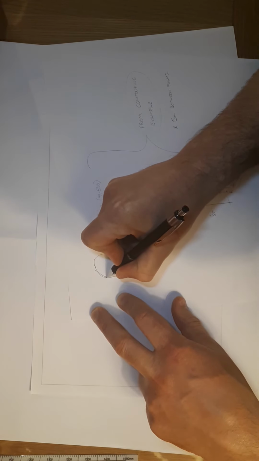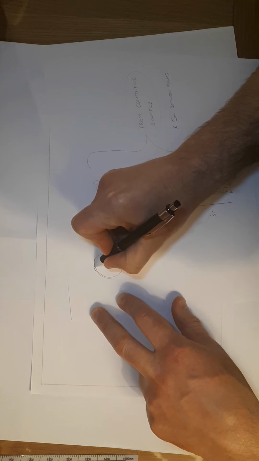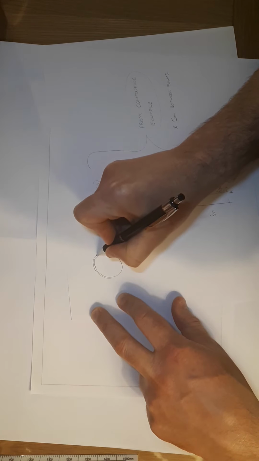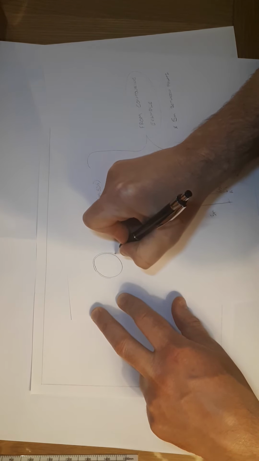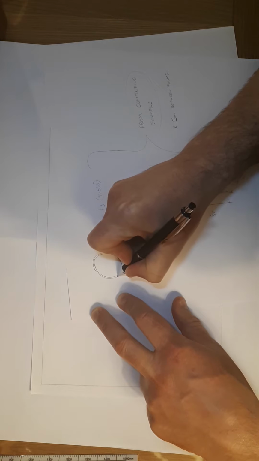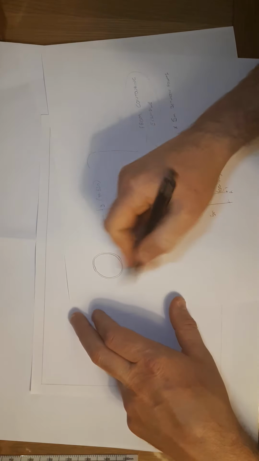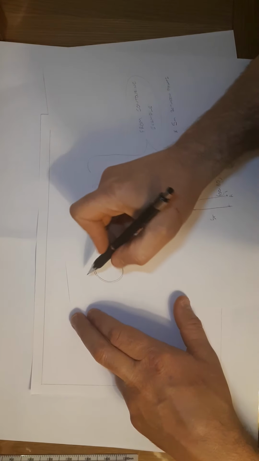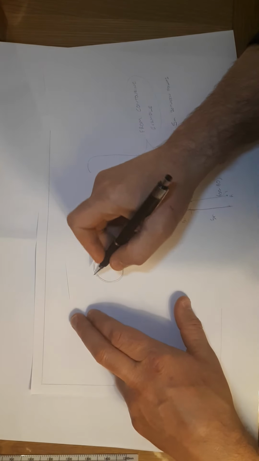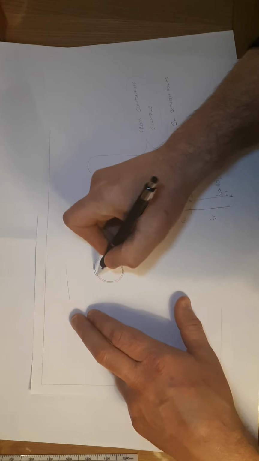We'll put a wall thickness on it to represent the actual thickness of the pipe material itself. So there's a rough sketch of a cross section through a pipe.